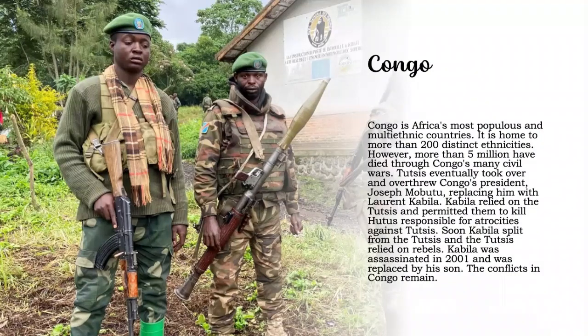Congo. So, Congo is Africa's most populous and multi ethnic countries. It is home to more than 200 distinct ethnicities. However, more than 5 million have died through Congo's many civil wars.